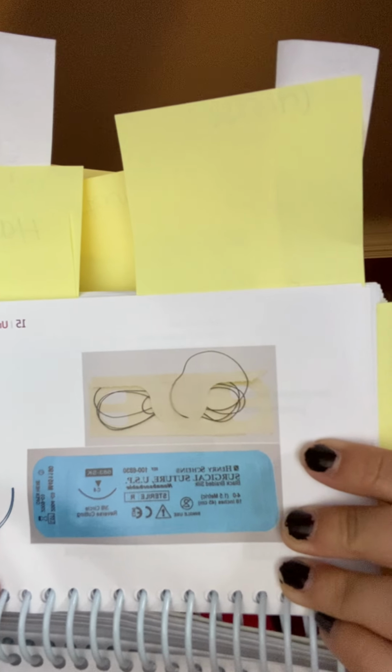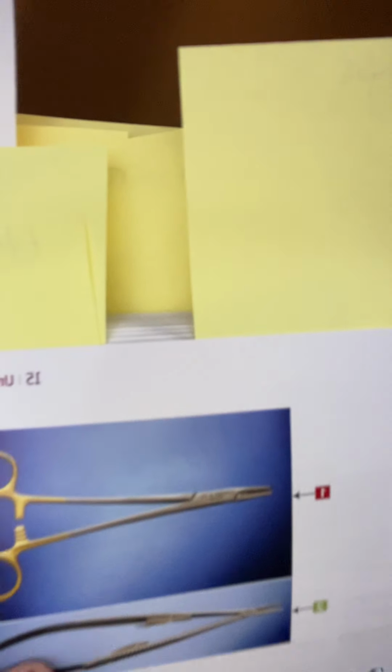There's the suture, and then there is the needle. And then we can either use a needle holder or a hemostat to hold the needle. This is a regular surgical needle holder, and then our hemostat.